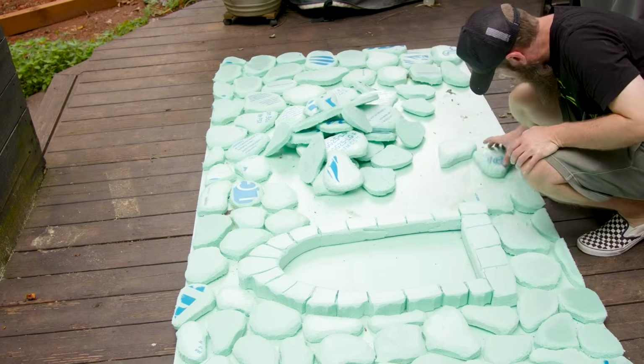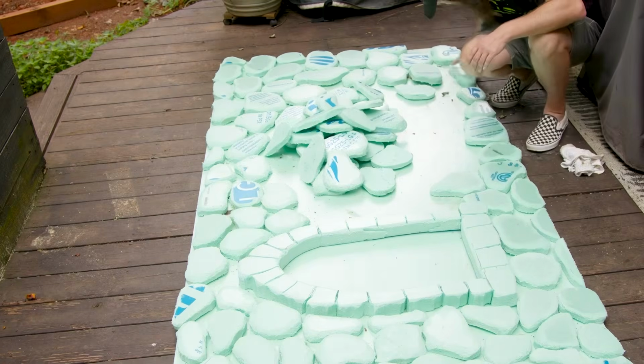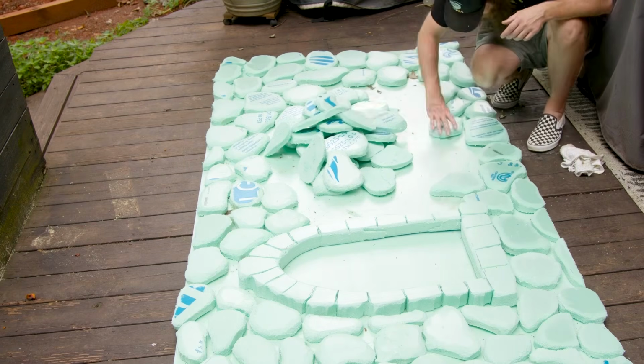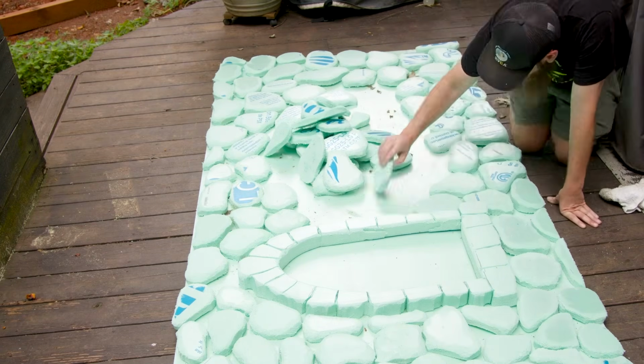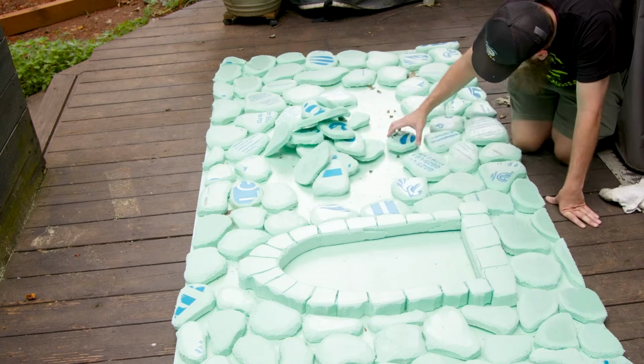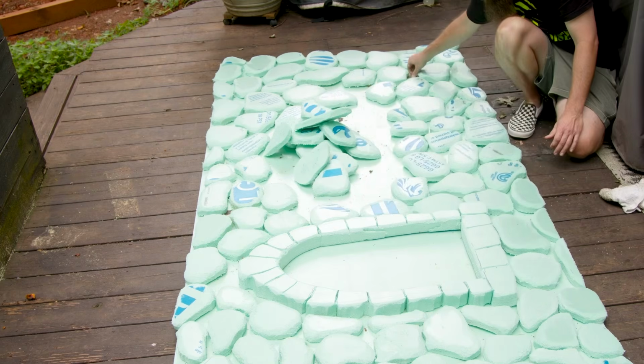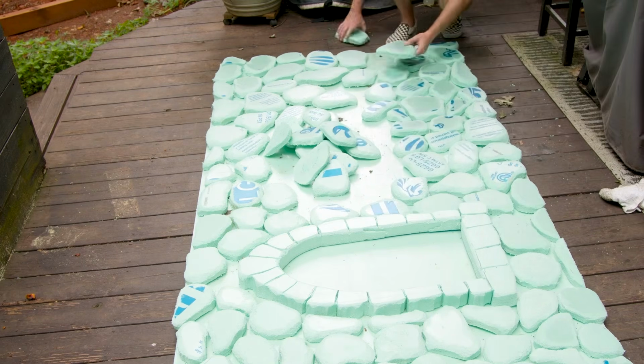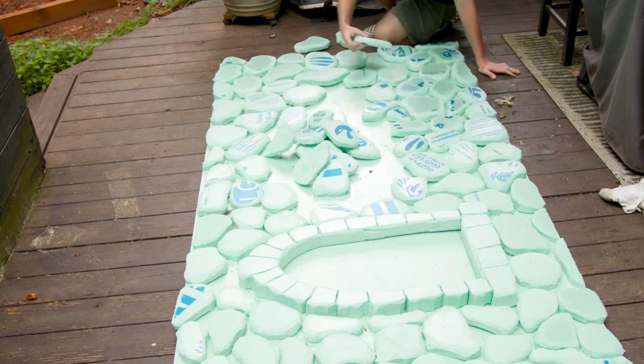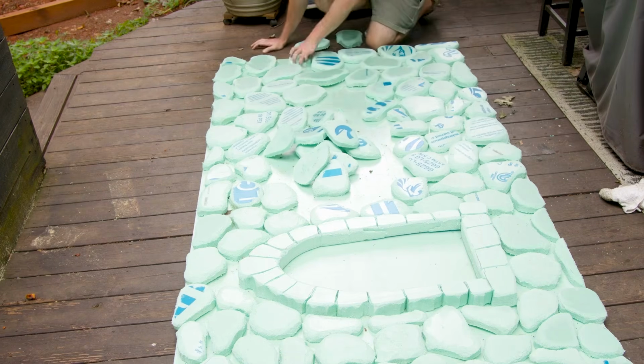So the next step in the process is to lay out the cobblestones in a pattern that you like. Originally, I tried to stick with the pattern that I drew onto that 2-inch piece of foam. After a while, that just kind of didn't happen. It just didn't work out. I was putting them in the wrong place. Some of them are upside down. So I ended up having to just scrap that idea and just lay them out as I went along and kind of figure it out.